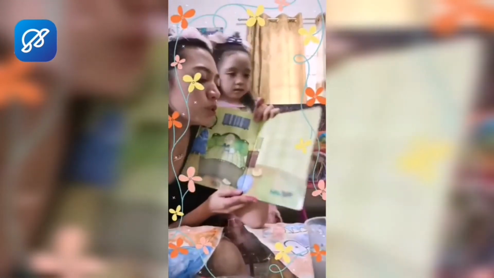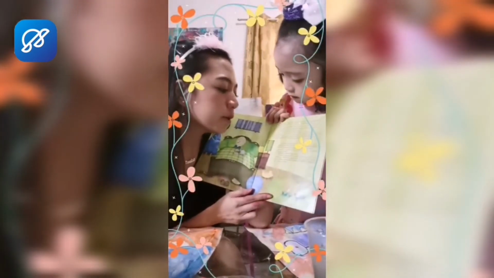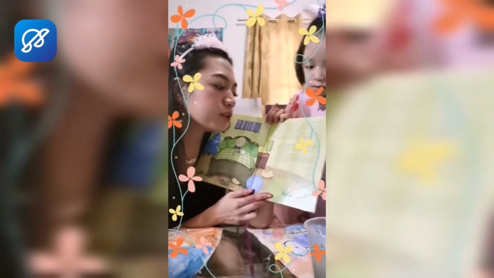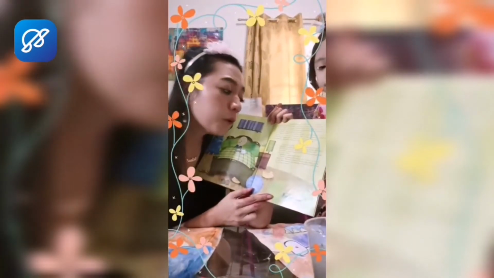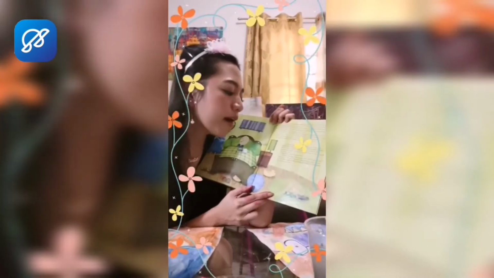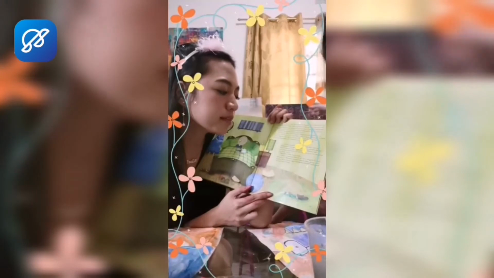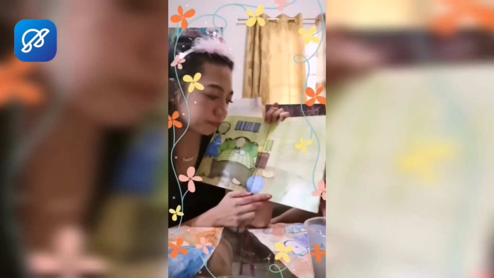Ate Sophia told them that antibiotics don't cure colds. Okay, remember that, children. Antibiotics are only useful in curing diseases caused by bacteria. But the common cold is caused by a virus. However, after some time, the body will soon cure itself as long as you take good care of your health.